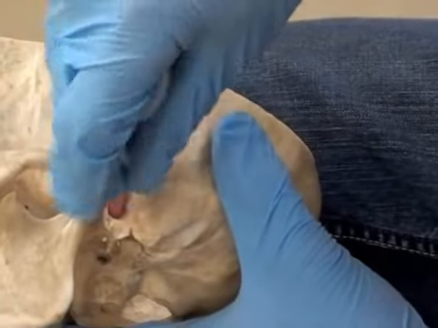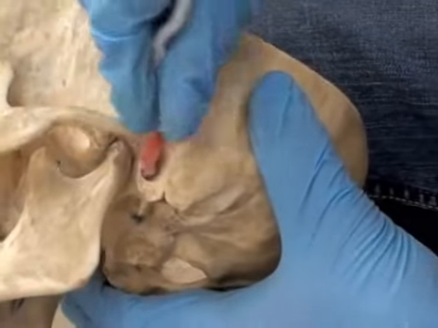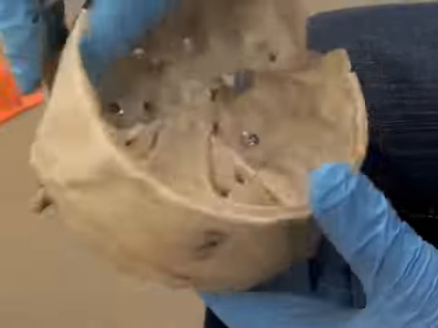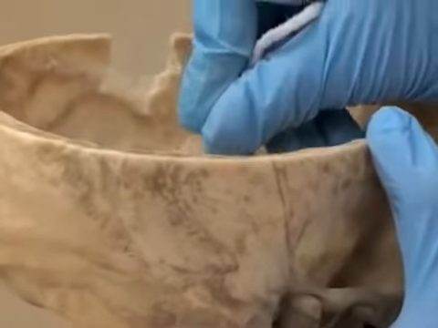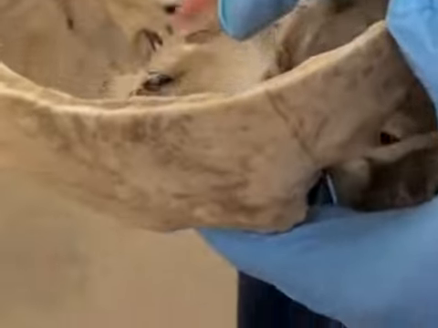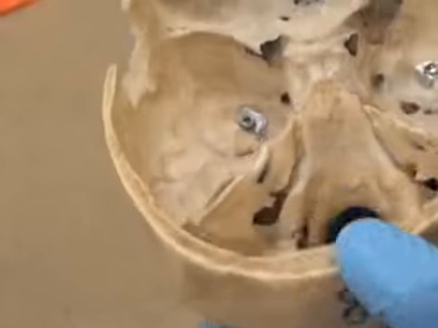External acoustic meatus: if you were to stick your probe through there and you had a small enough probe, it would come out right there. Internal acoustic meatus. Ta-da.